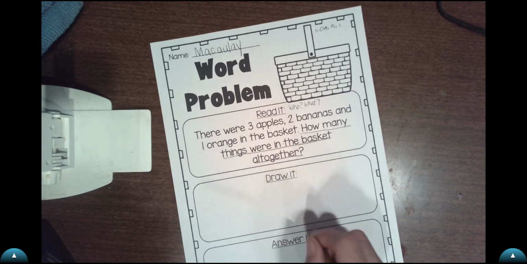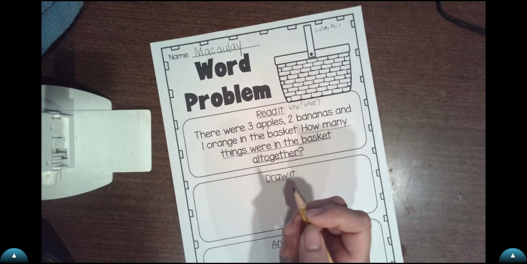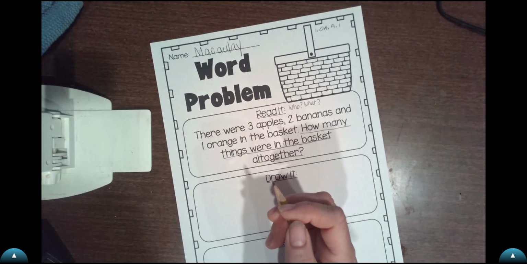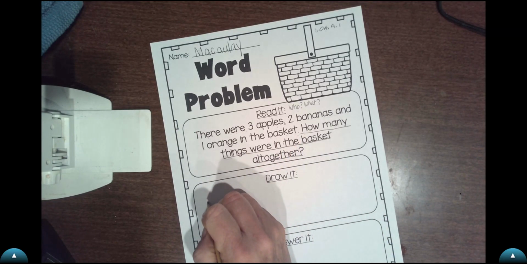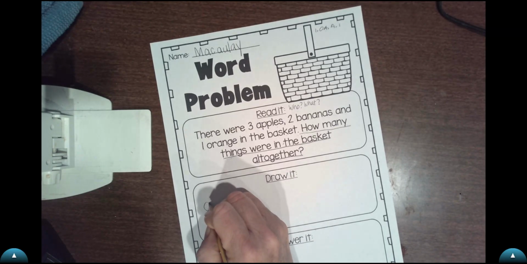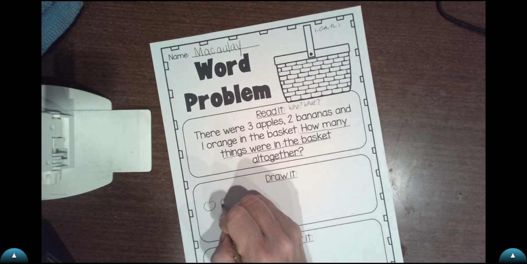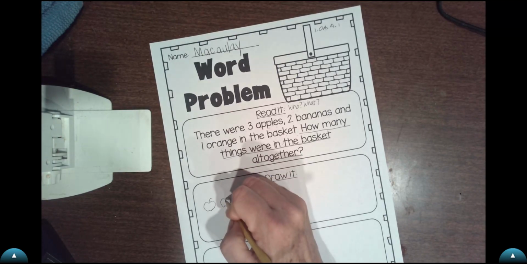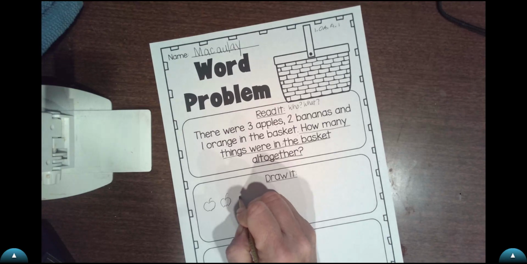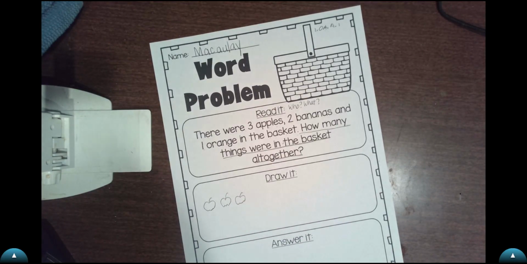3 apples. Okay, so I'm going to draw 3 apples. Now, I don't know how to draw apples, so let me think. Let's see if I can draw 3 apples. Okay, there's one. And the apples have kind of like a bumpy bottom, right? There's 2. Okay, there's 3 apples.